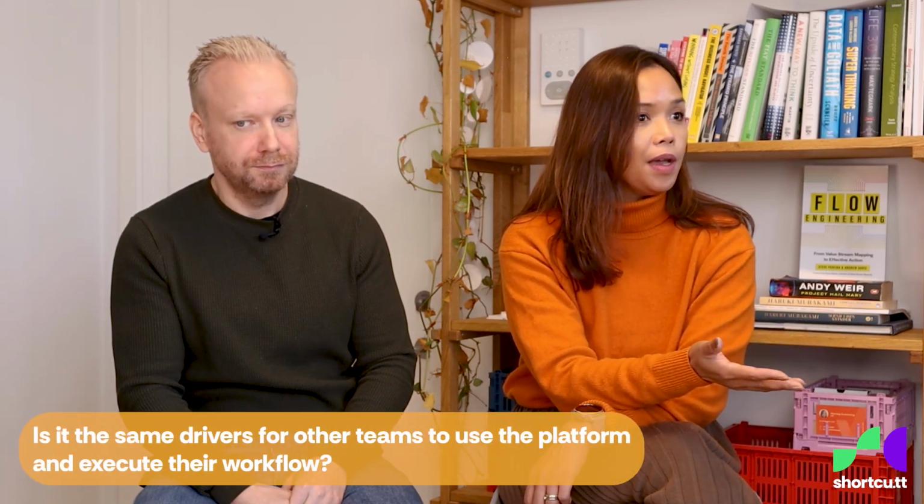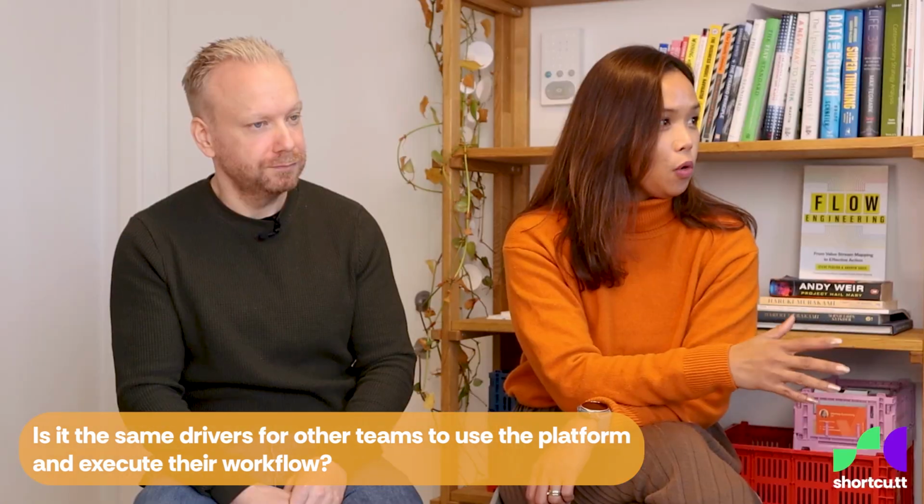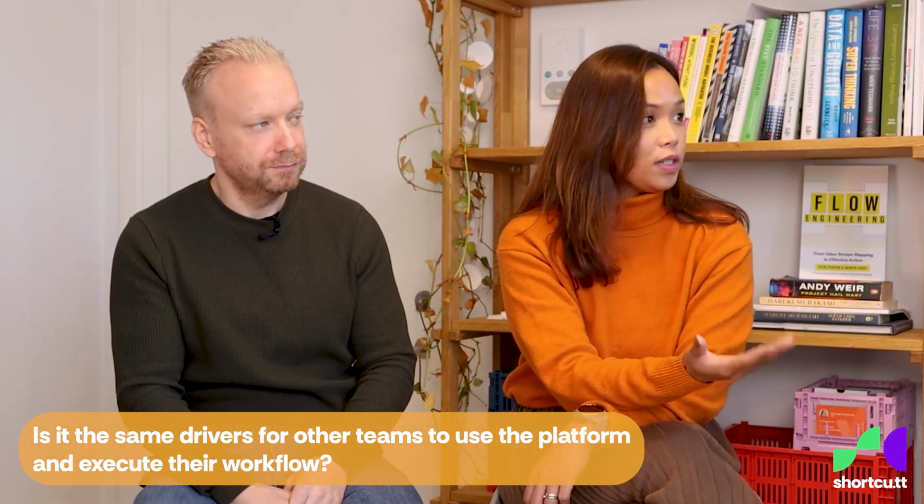Yeah. So certainly a very quantifiable incentive like time saved or cost saved is a good way to drive adoption for teams to contribute on the platform. Is it the same drivers for other teams to use the platform, to actually get in and open it and execute their workflow on the platform?